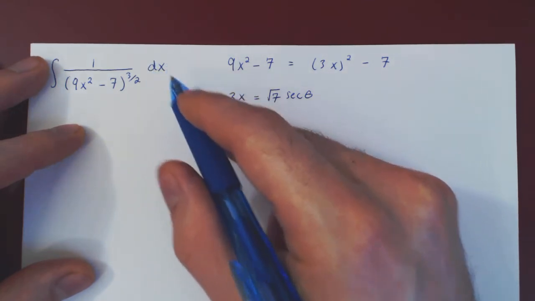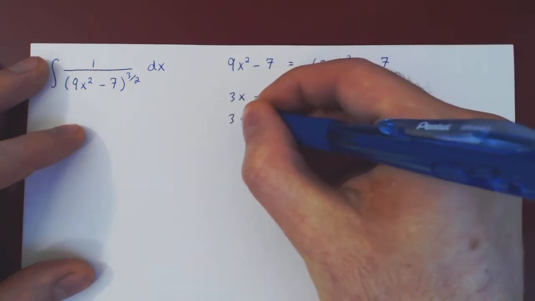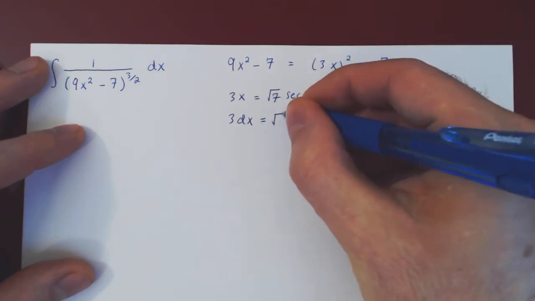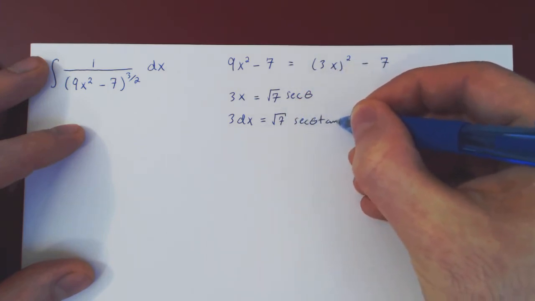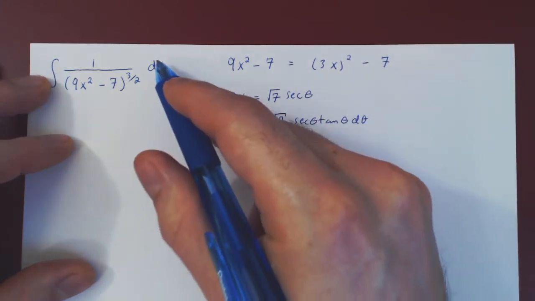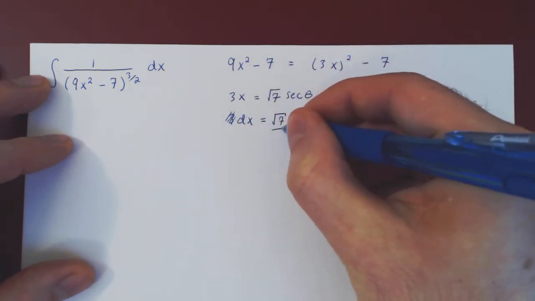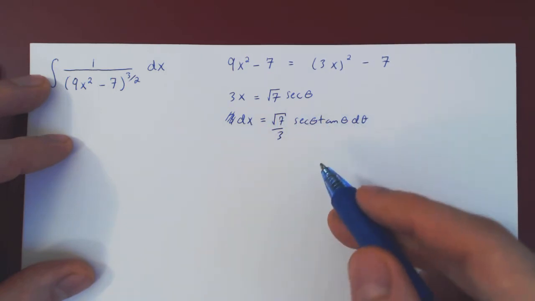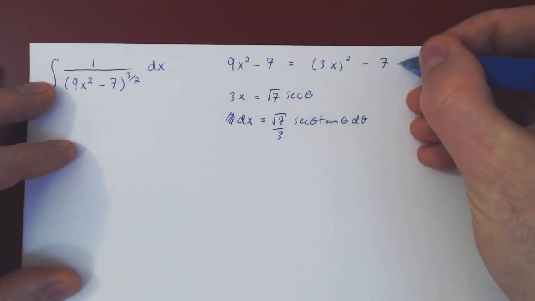We need then our differential, so take on both sides a differential. The differential of 3x is simply 3dx. The differential of root of 7 secant is of course root of 7 secant tangent d theta. We need to solve for dx, so divide both sides by 3, and dx is root of 7 over 3 secant tangent d theta. Let us simplify then this expression as we have just said.